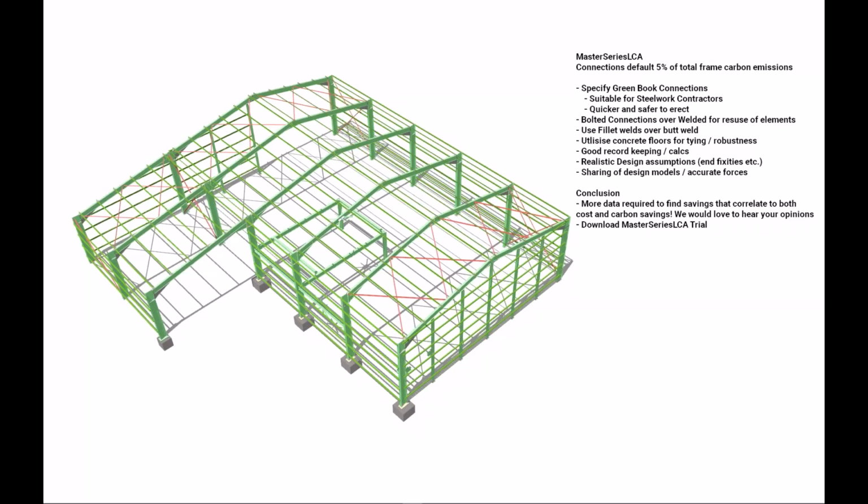So in conclusion, we have to be realistic. It'll be difficult to justify saving carbon emissions on connections where associated costs are so high. So if we're saving a percent or two at the cost of an increase in cost, we'll have to really dig into that.